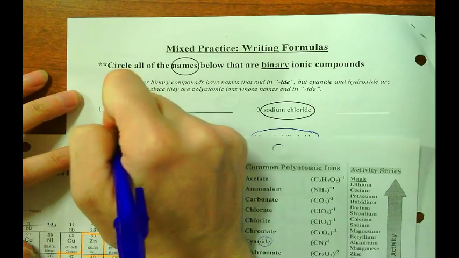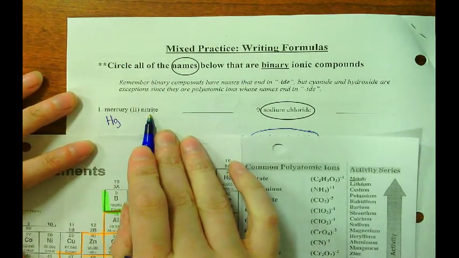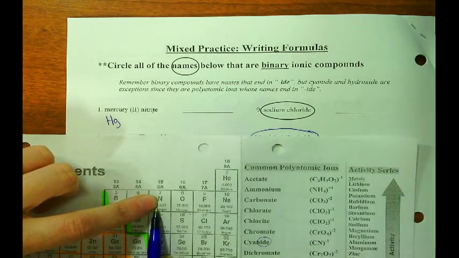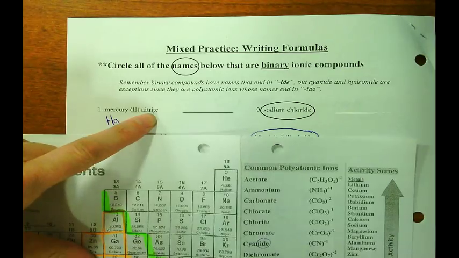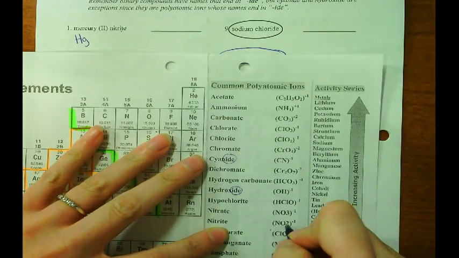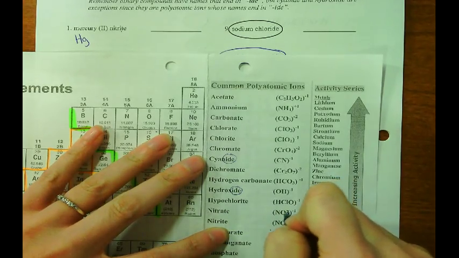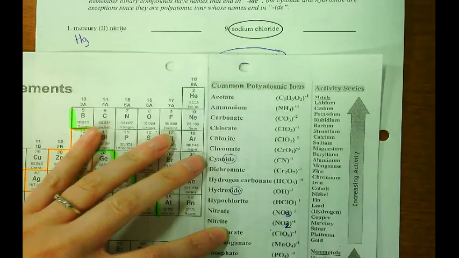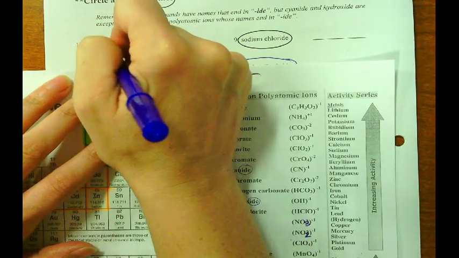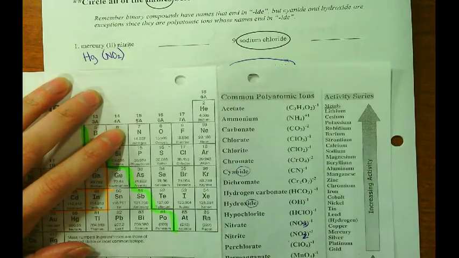So the symbol for mercury is Hg. Symbol for nitrite, this is not nitrogen. Nitrogen, like this, would be nitride, I-D-E. This is nitrite, I-T-E. So this is nitrite right here. And remember, this is supposed to be a subscript 2 and a subscript 3. Your periodic table just had a little typo. So nitrite, I'm going to copy the symbol exactly, including parentheses. Parentheses NO2. Okay, so that's step 1, symbols.